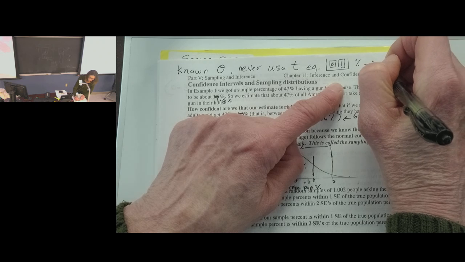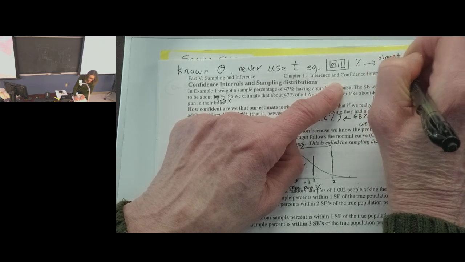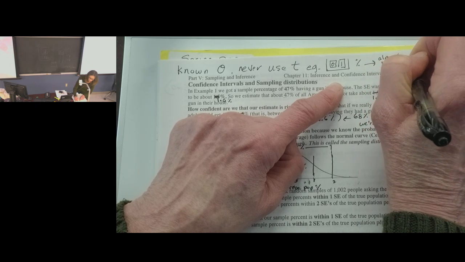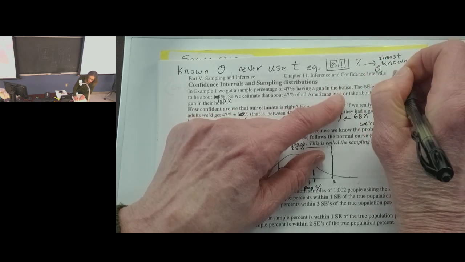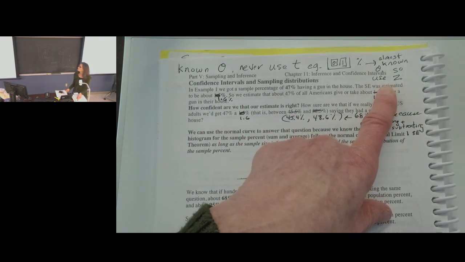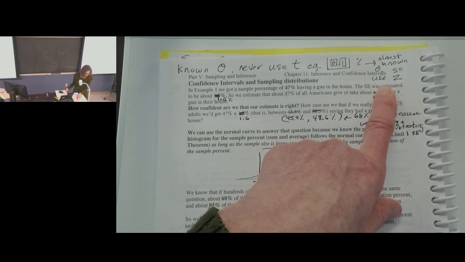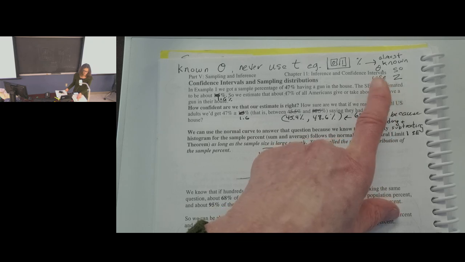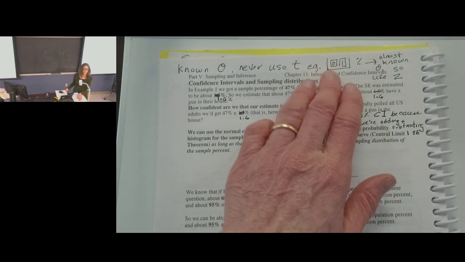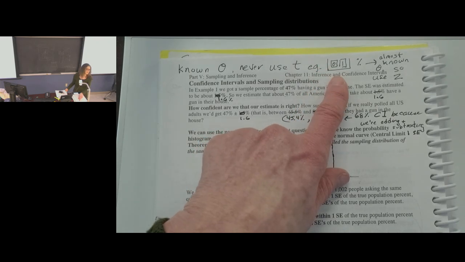So you have an almost known sigma, so we use Z, not T, if you have a big enough sample. If you don't, you use something else, the binomial distribution. But you're never going to use T for any of these if you just have 2 categories like that.